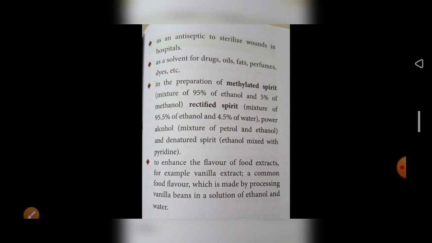It gives methylated spirit. Rectified spirit, in the manufacturing of ethanol itself we saw that one. Rectified spirit means 95% of ethanol and 4.5% of water. Power alcohol, now itself I said, power alcohol means mixed with petrol. Next, denatured spirit, ethanol mixed with pyridine, it is known as denatured spirit.